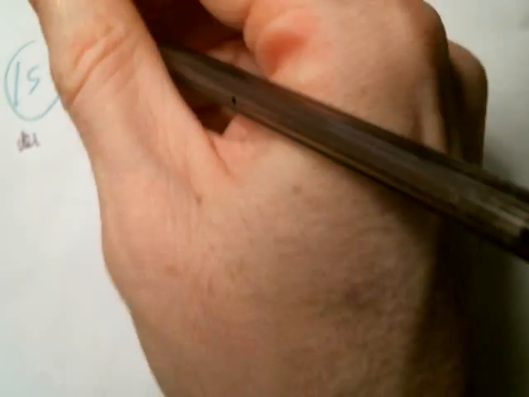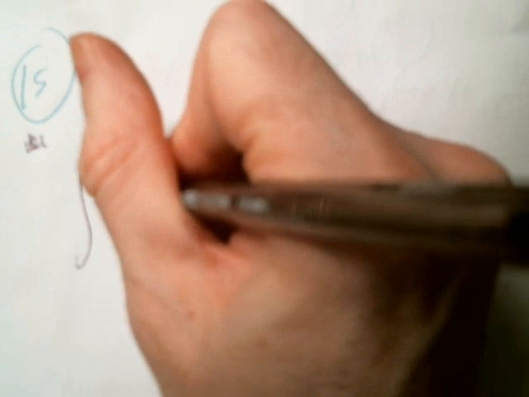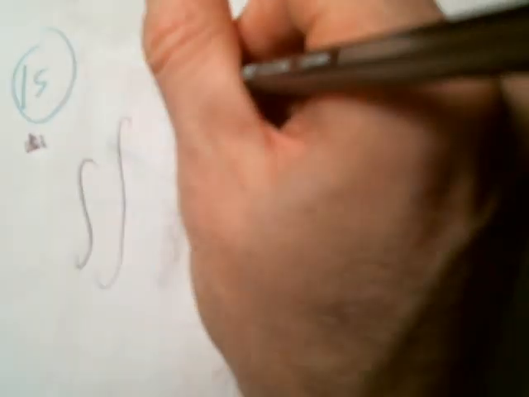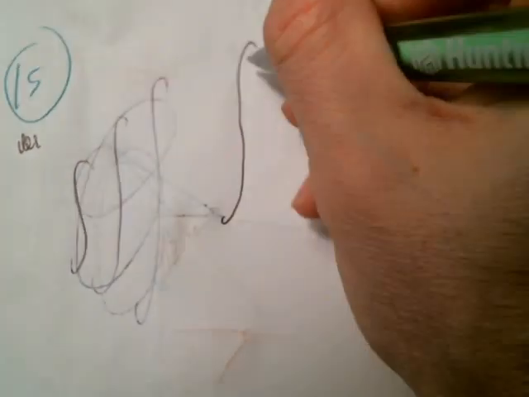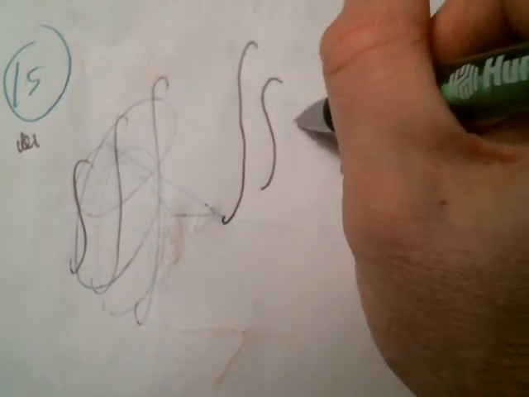Sure. Okay, so they're giving us this triple integral. Maybe I'll write it kind of like this, and it becomes a little easier to read, in case you have to write really long things in the integrals.